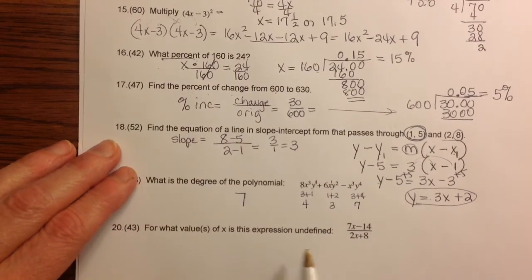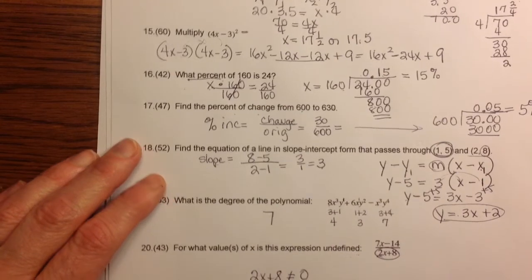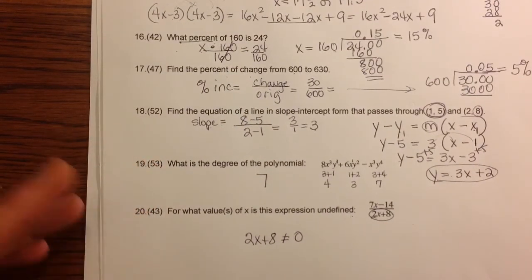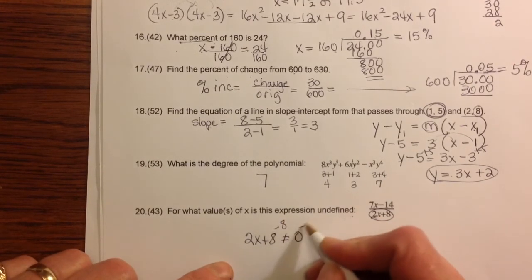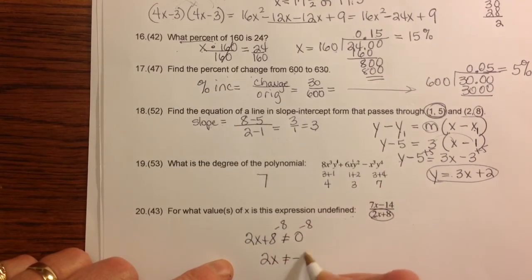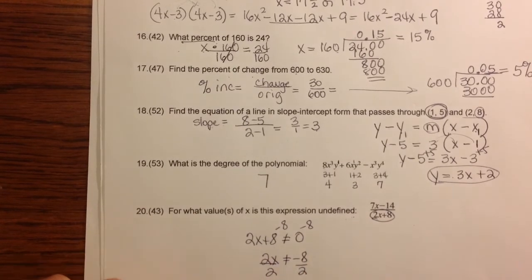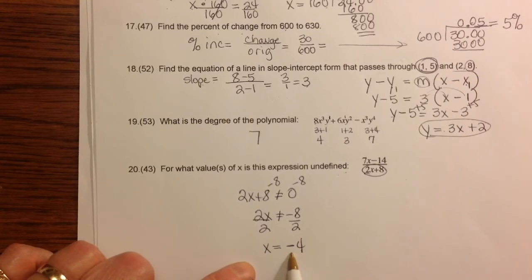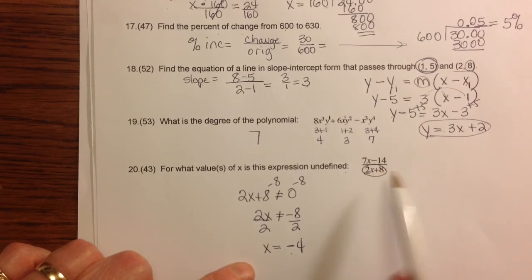For what values of x is the expression undefined? A fraction is undefined when the denominator is 0. You cannot have 0 as a denominator. Well, let's take the denominator off, and it can't be 0. No matter what, you can't have 5 over 0, you can't have 12 over 0, you can't have 0 on the bottom. So this can't be 0. And then we just solve it like it is. Subtract 8, we get 2x can't be negative 8, divide by 2, and that tells me that x cannot be negative 4. So if you were making a t-table, this would be the only number that wouldn't work. When you plug it in, you'll notice on the bottom you'd have 2 times negative 4, which is negative 8 plus 8, which cannot work.